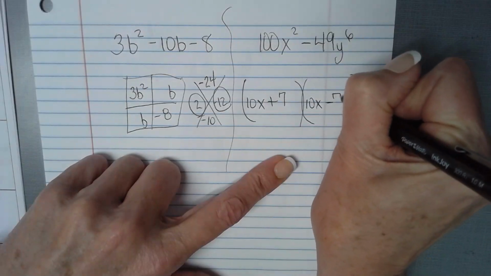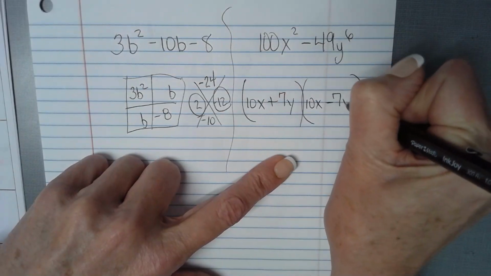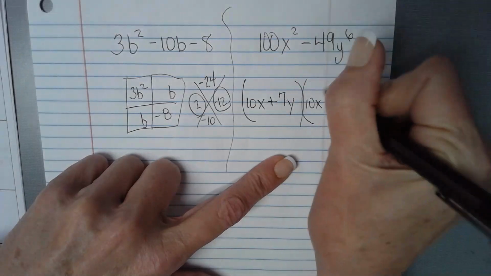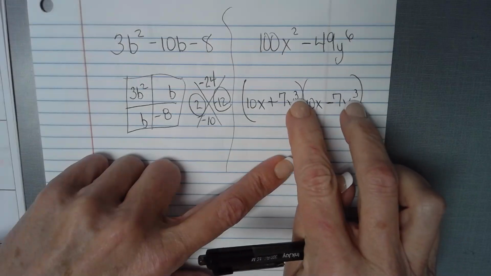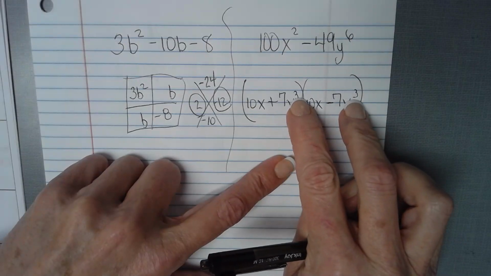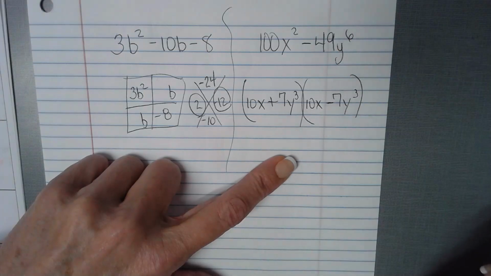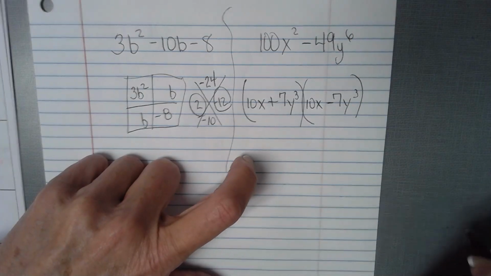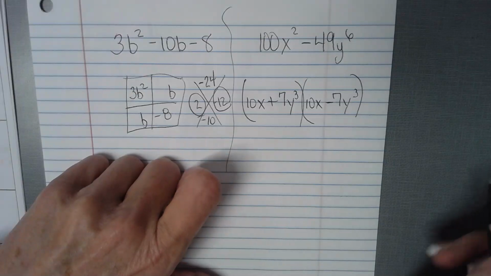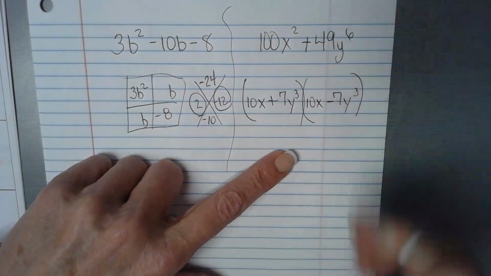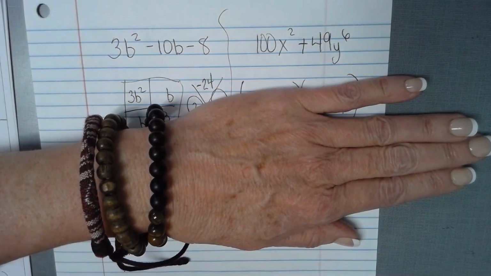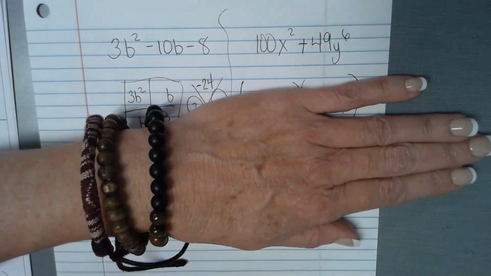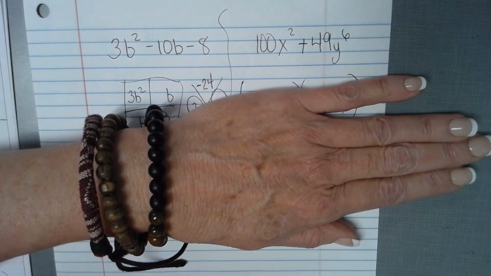Okay, 7. Now tell me about the power on the y, folks. Y'all, it's a 3. The reason why is, unlike coefficients, I'm adding powers. When I add powers, I get to the 6. This is called a difference of squares. Folks, if this was your problem right here, they will test you on it, I will test you on it. Y'all, if that is your problem, it cannot be factored.